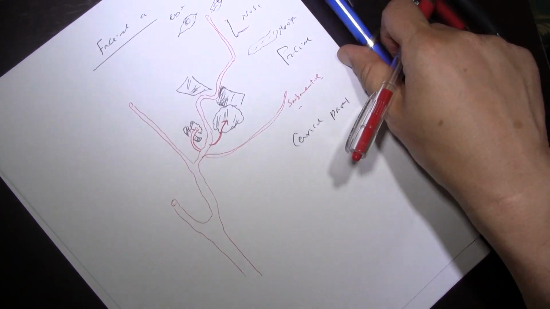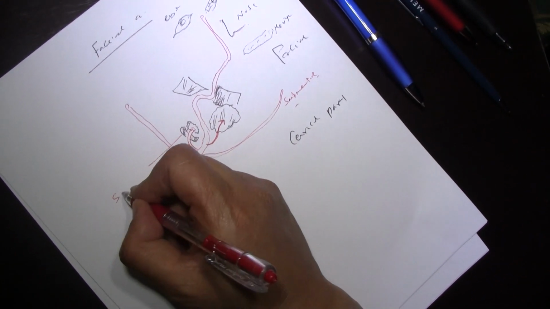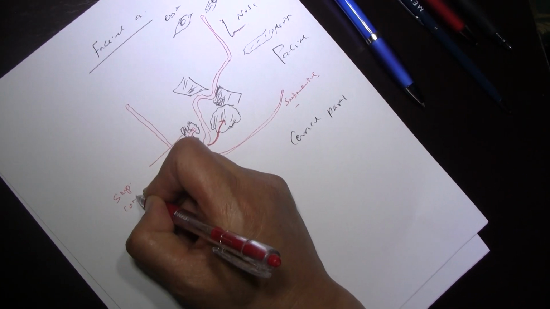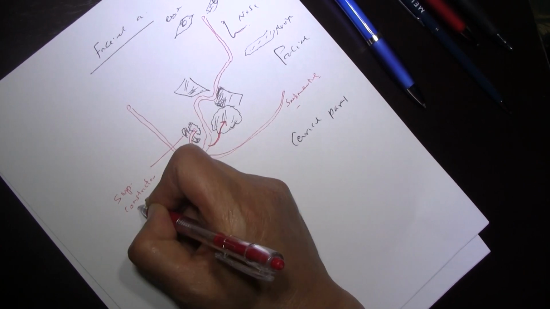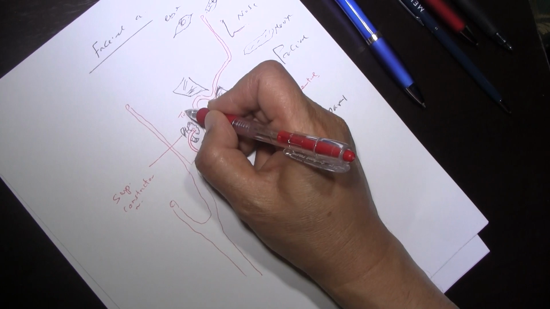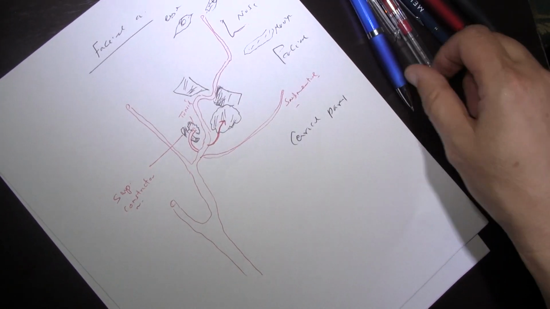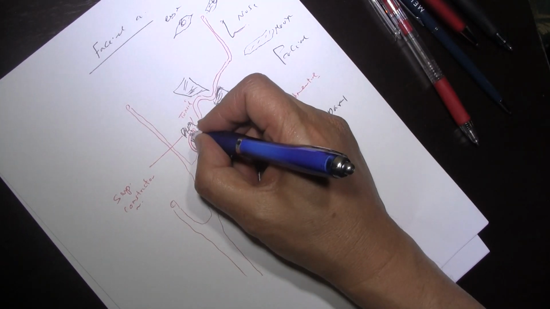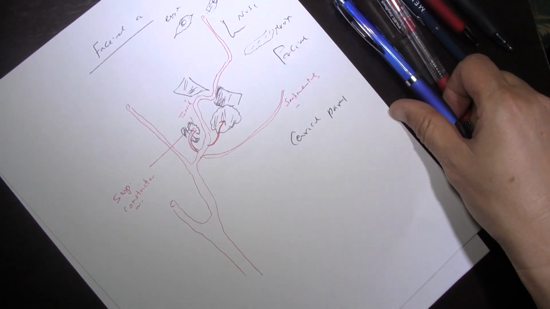So this is the superior constrictor muscle, and here is the palatine tonsil. Okay, so this is the tonsillar branch.